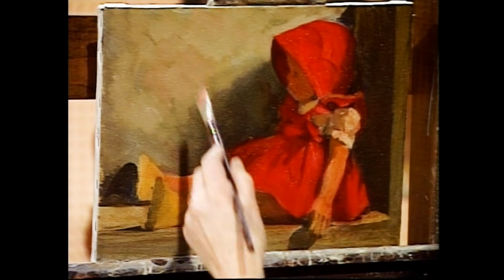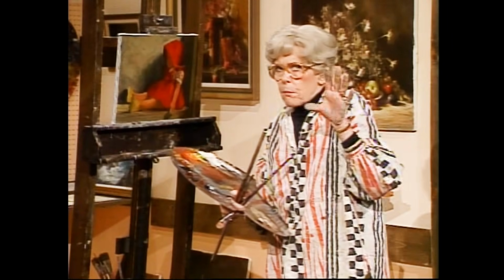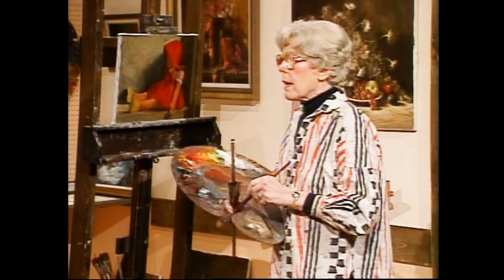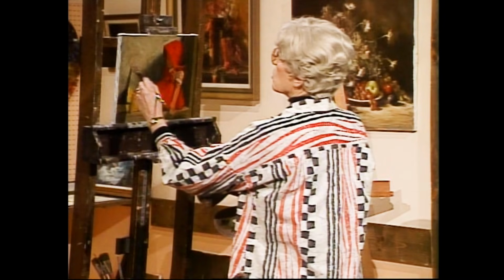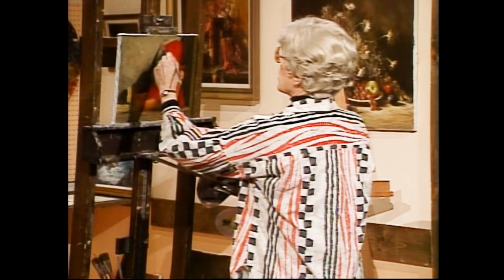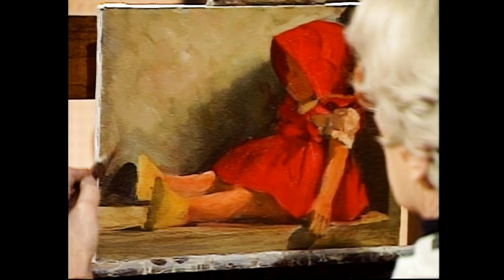I hate to see a background terribly, terribly smooth. When I look into space, I kind of see a movement of air. And putting a background in little strokes like this helps to suggest that movement of air.